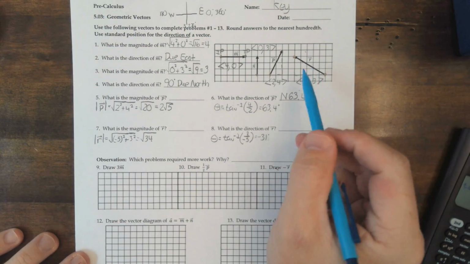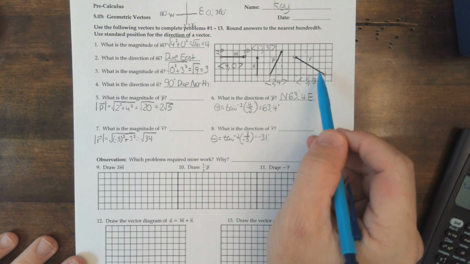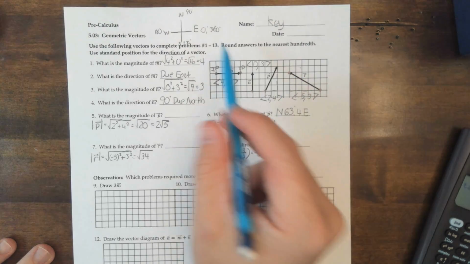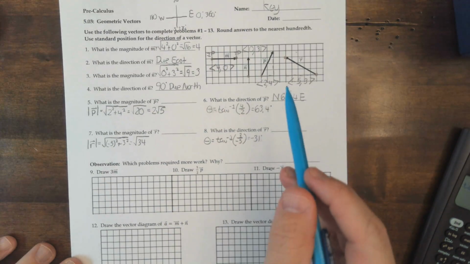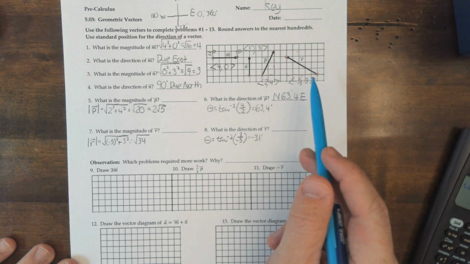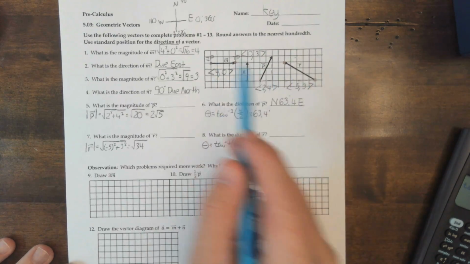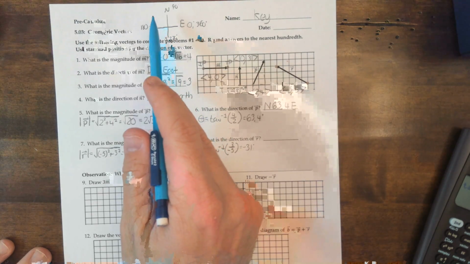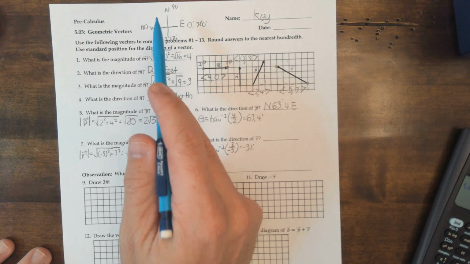Now here's the deal though again, right? Where are we supposed to be at? Look at this vector here. This vector is going, based on our directions up here, northwest. It's going northwest, right? Okay. So if we know we're going northwest, what quadrant are we supposed to be in? We're supposed to be in 2.